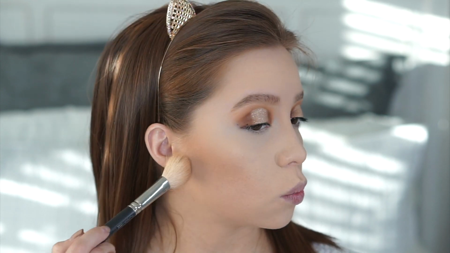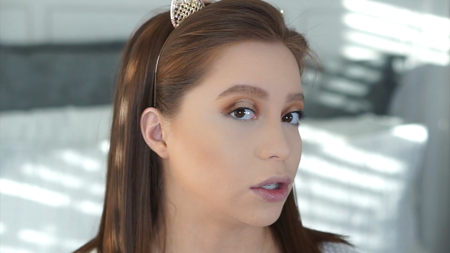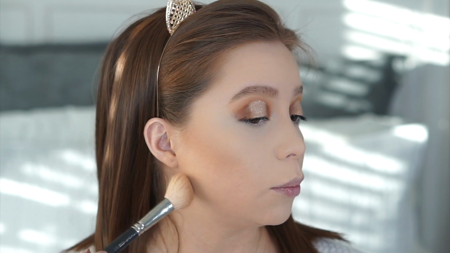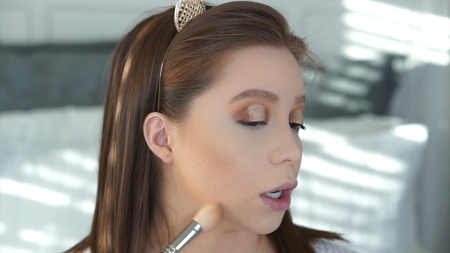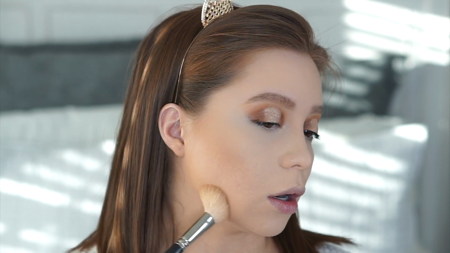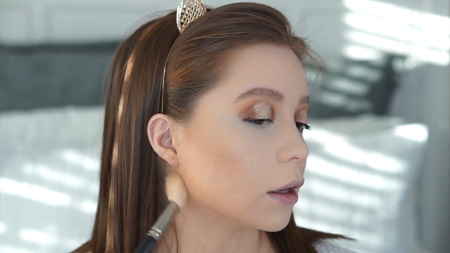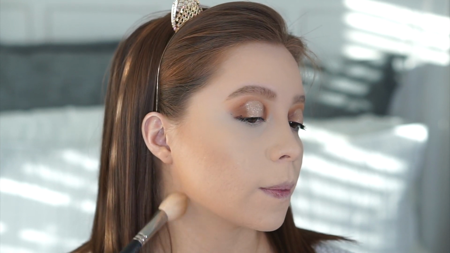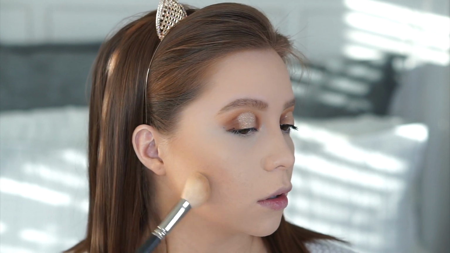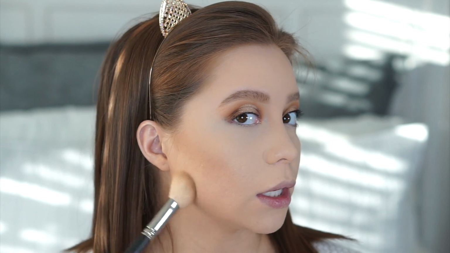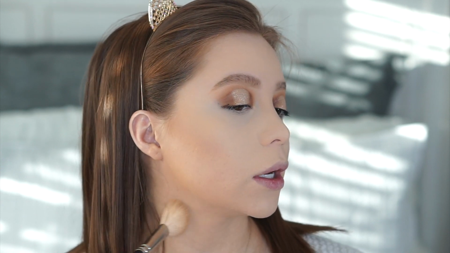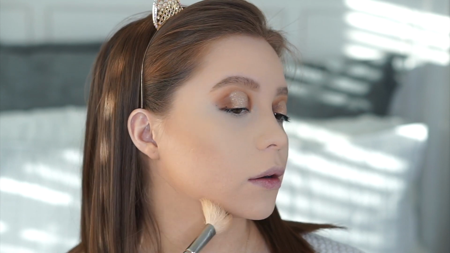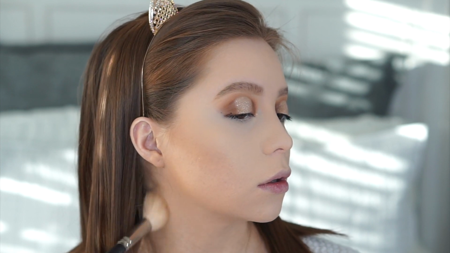And then you don't have to do this part, but I like to do it just because I have a double chin and I hate it. I like to run the bronzer or contour shade right here where my jawline is, and then blend it down a little bit so that it creates a defined jaw, which I need all the help I can get. But I always blend down, I don't really blend up. And I don't add too much.